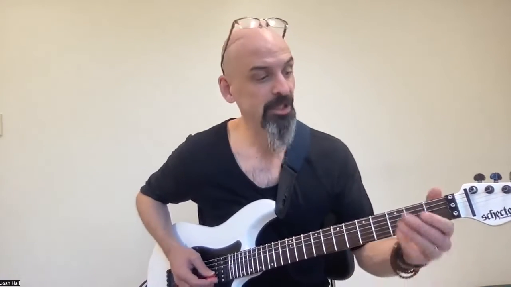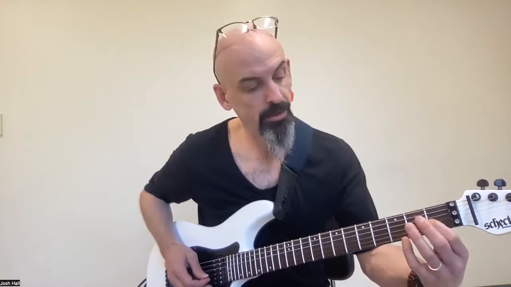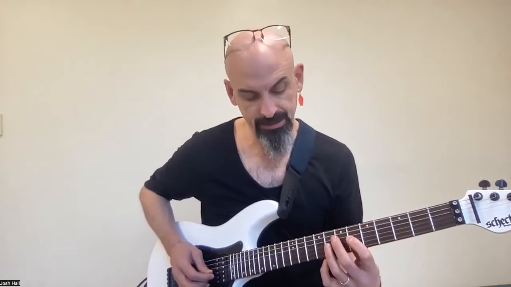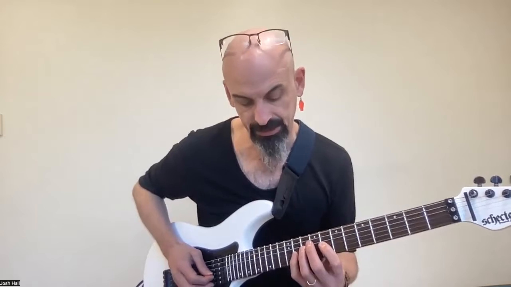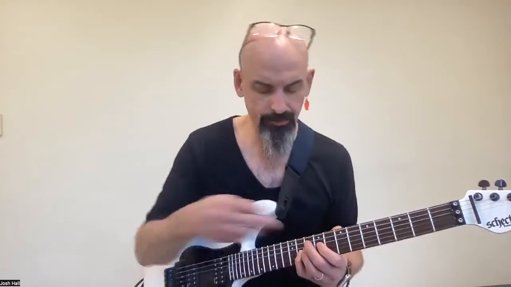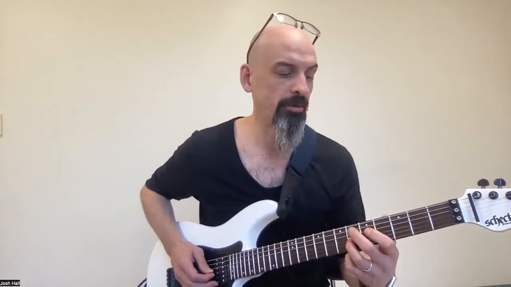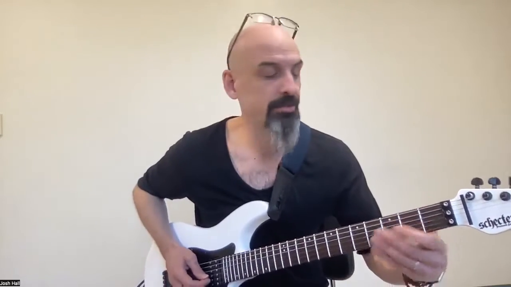Next string. This is the G string, so the 1st fret would be G sharp. And then the 3rd fret is A sharp. And then the 6th fret is C sharp. And then the 8th fret is D sharp. And then the 11th fret is F sharp. Back down. F sharp, D sharp, C sharp, A sharp, G sharp.